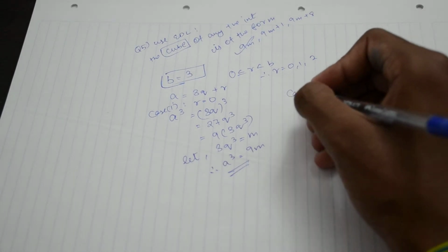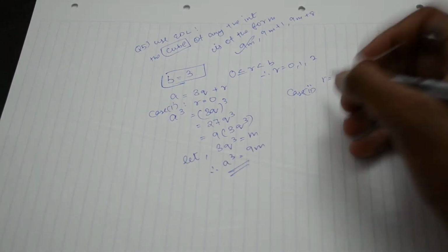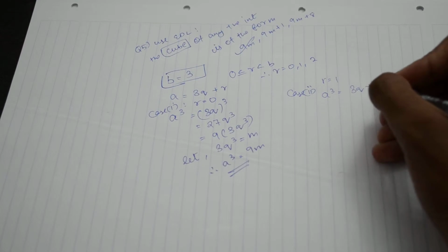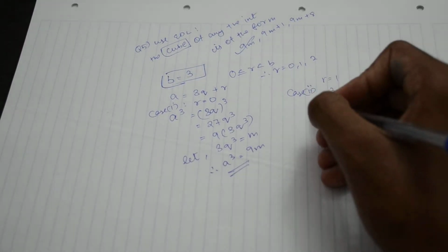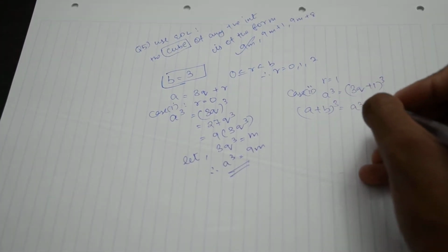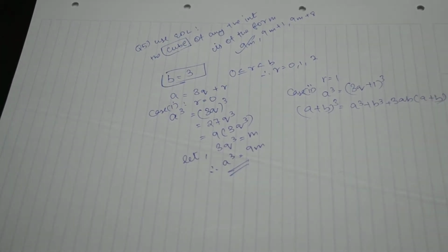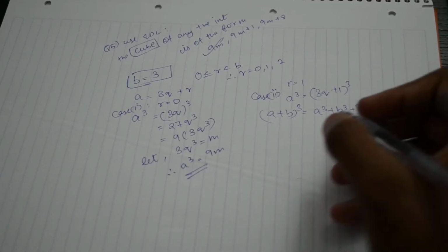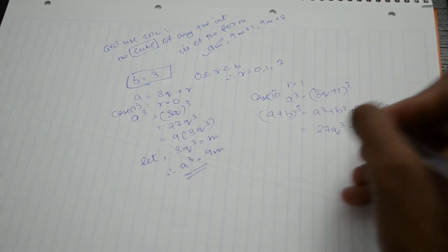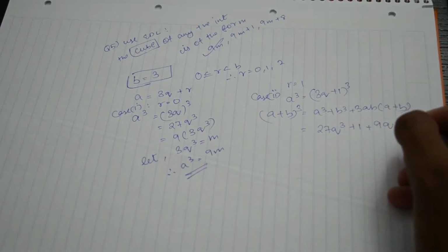Now for case 2, where r equals 1, a cube is equal to 3q plus 1 the whole cube. Now we know the a plus b the whole cube formula is a cube plus b cube plus 3ab into a plus b. This gives us 27q cube plus 1 cube plus 9q into 3q plus 1.